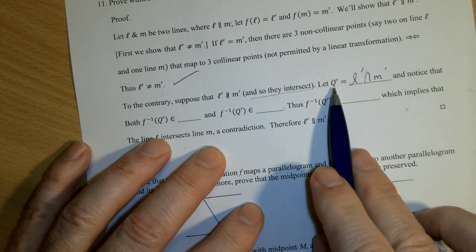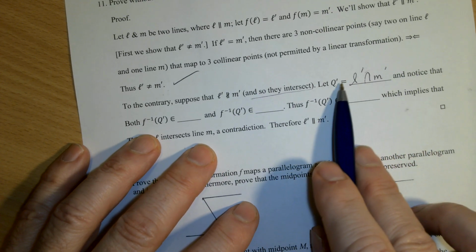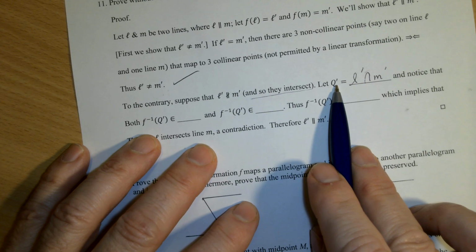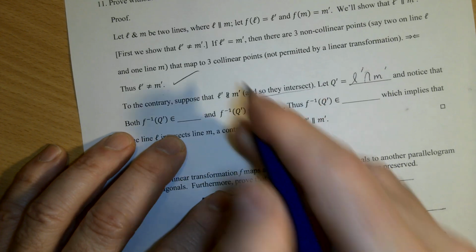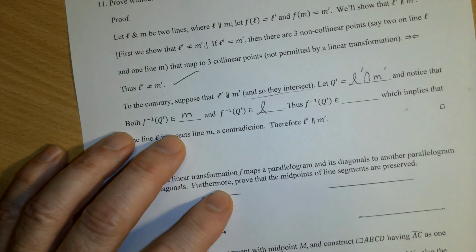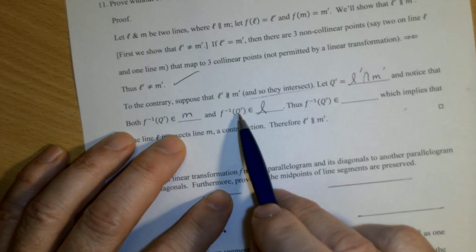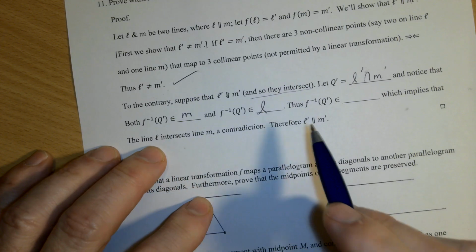All right. Now, notice we're going to use the inverse function now. Notice that F inverse of Q prime is going to be on the point M and on the point L. That's because F of L is equal to Q prime and F of M is equal to Q prime.